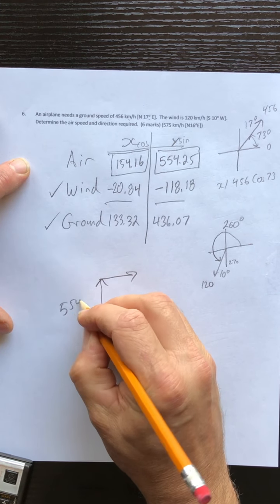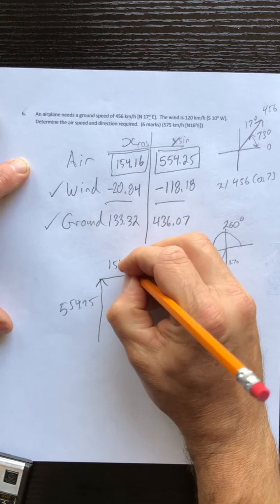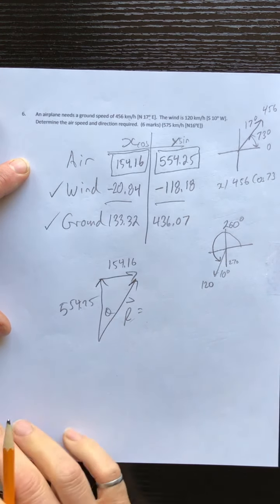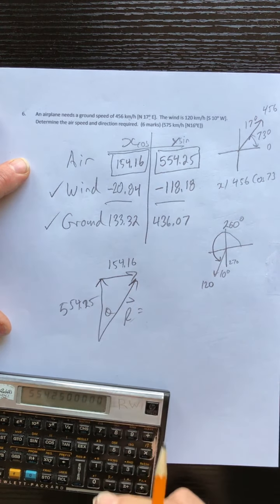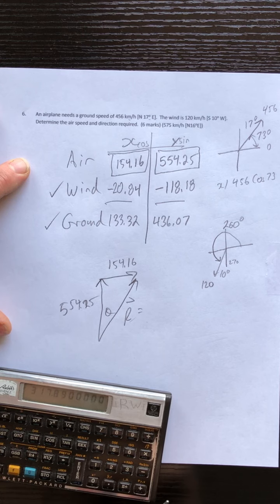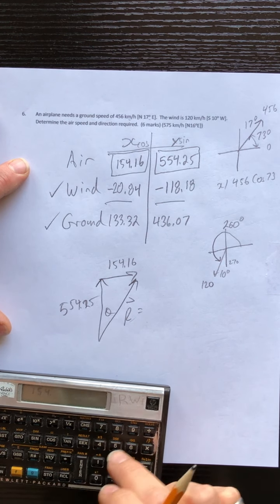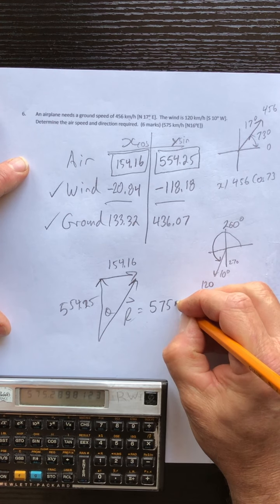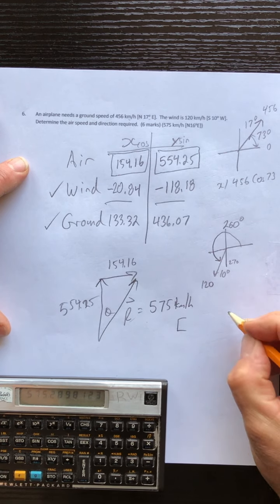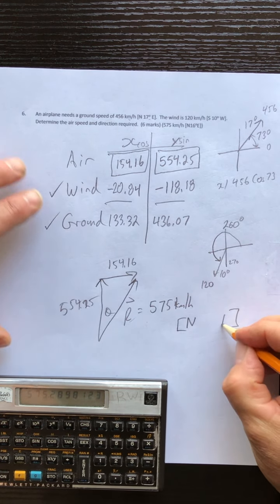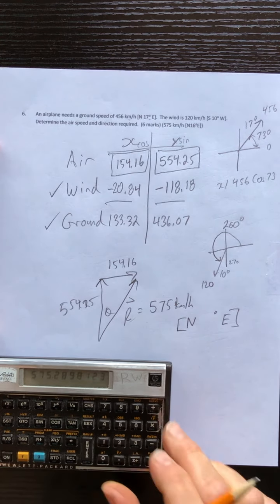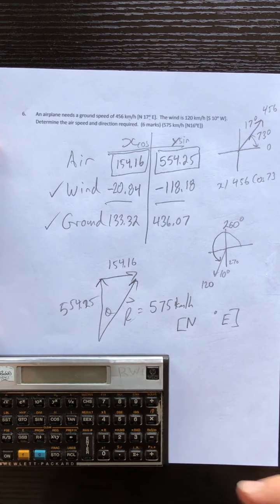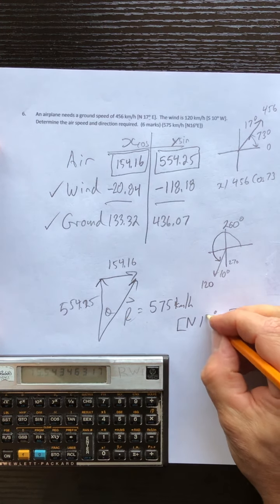So 554.25, 154.16. Let's find the resultant with the associated angle to it. So it's good old Pythagorean. That one's on the screen. So then we got to go 154.16 squared, add them together, square root them, and we get 575 kilometers per hour. And then we need the direction. It's mostly north with some east. We got to get the angle with tan. 154.16, 554.25, tan, and we get 15.54, so we'll say 16 degrees.